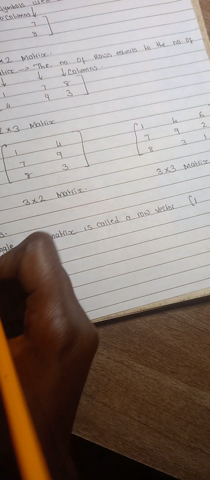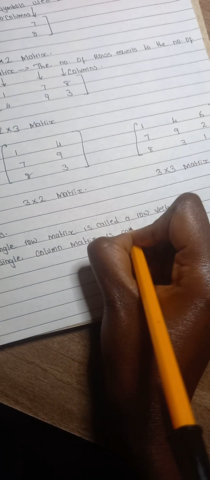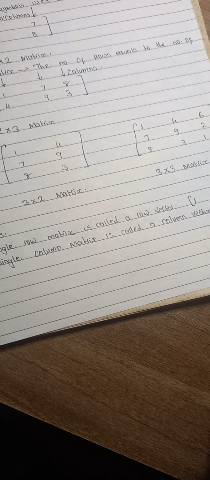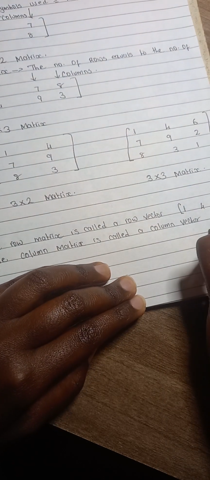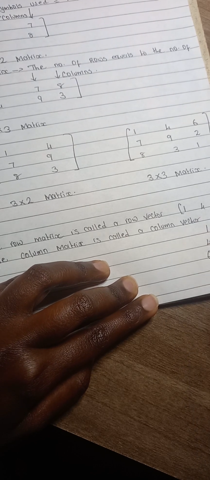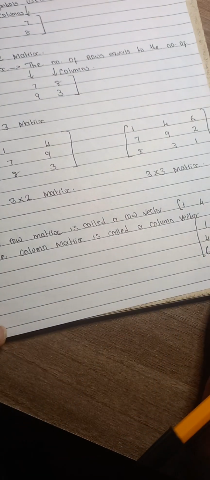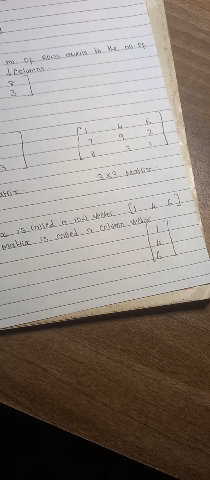Now a single column matrix is called a column vector. For example, we have the same elements, the same numbers, like so. That is a column vector.